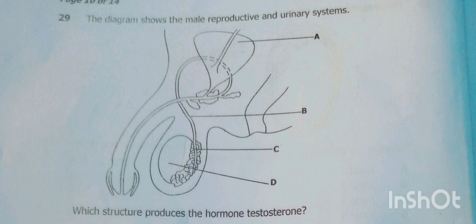So they want us to identify a structure which produces the hormone testosterone. Since we are revising, let's first identify these parts and look at the functions of each part.